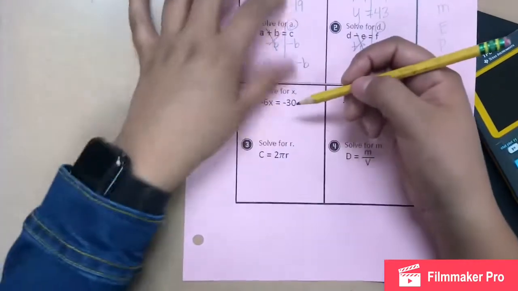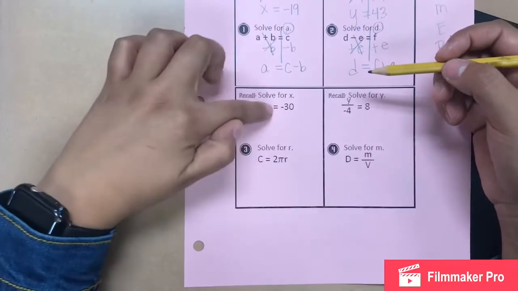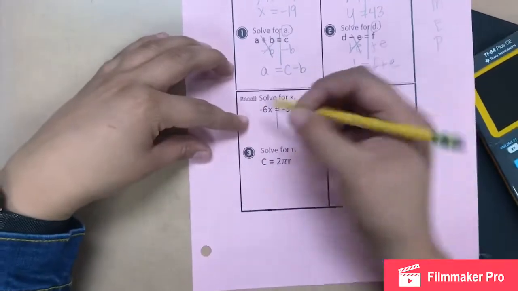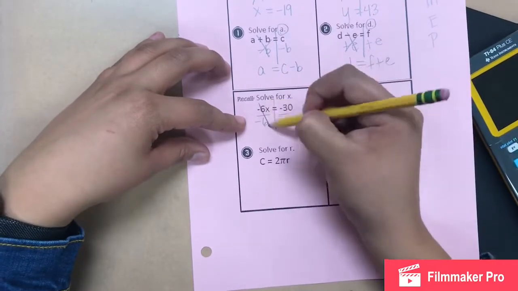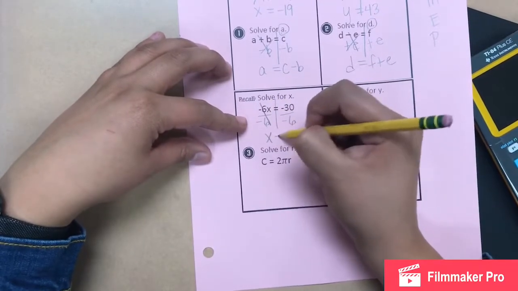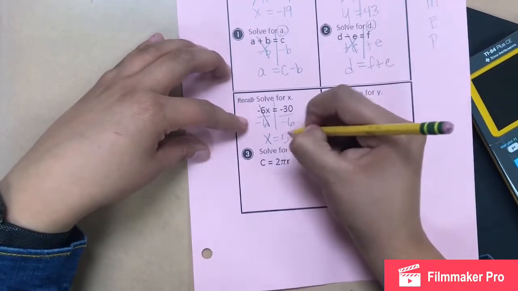So if I look at here, okay, to get x by itself here, I see multiplication. The inverse of multiplying is to divide by negative 6 to both sides. The negative 6 cancels, and I have x equals negative 30 divided by negative 6 is positive 5.